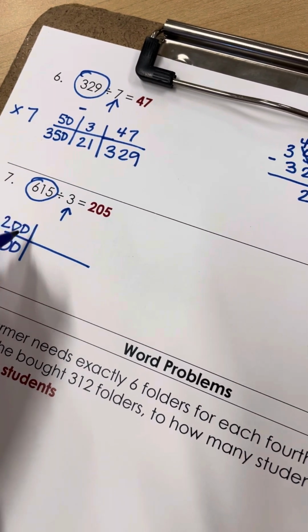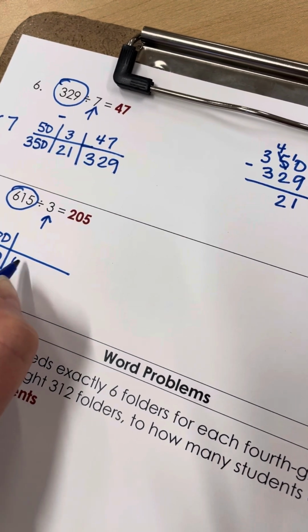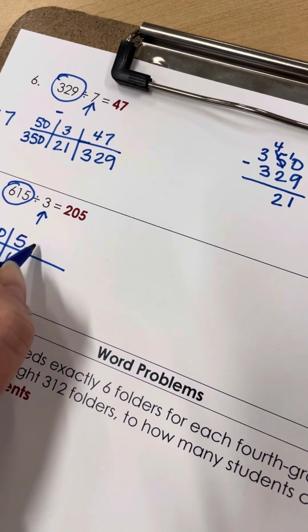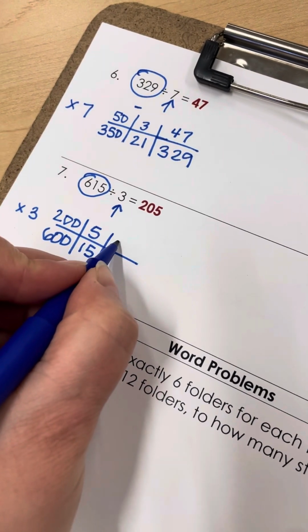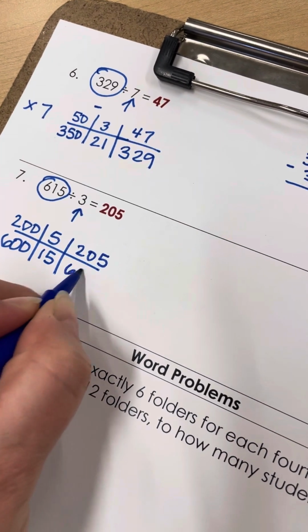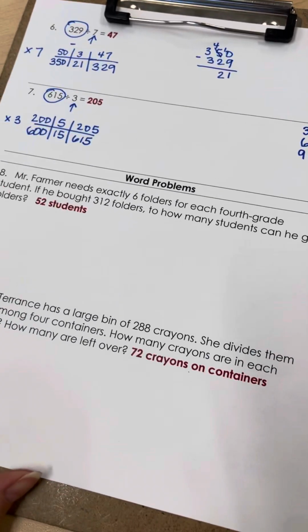Well, that's real easy to see that I'm only now 15 away. What times 3 is 15? 5. And then I'm going to add them together just like I've been doing. Okay? All right, word problems.